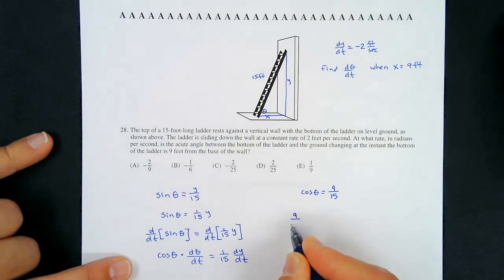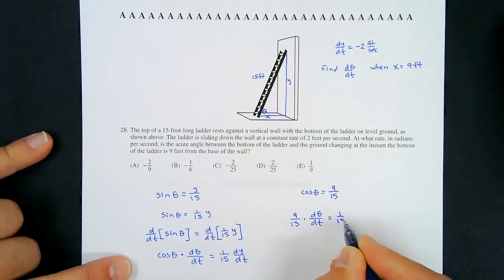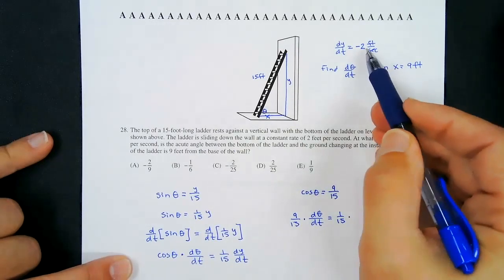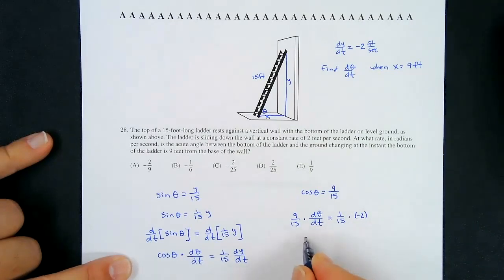I'm going to write 9 over 15 times d theta over dt is equal to 1/15 times my dy over dt, which is -2. I'm going to multiply both sides by 15 over 9, and that would give me d theta over dt is equal to 15 over 9 times 1 over 15 times -2. My 15s are going to cancel here, and so my d theta over dt is going to be -2/9.